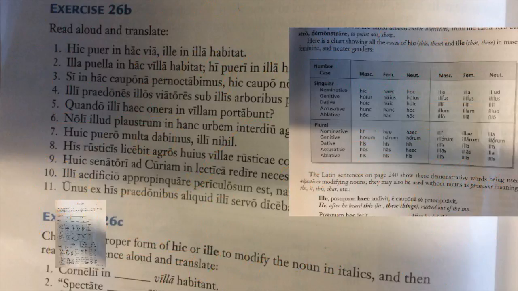So in this case, when will those ones carry these burdens? Hike is accusative, plural, and neuter, same as the word onera. Into the country house. When will those ones carry the burdens into the country house?